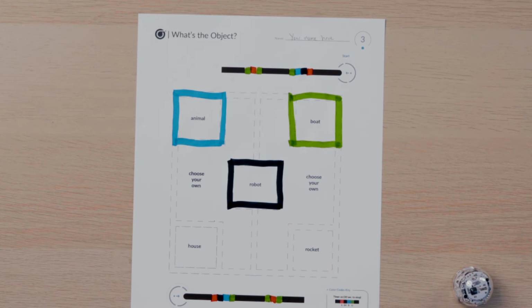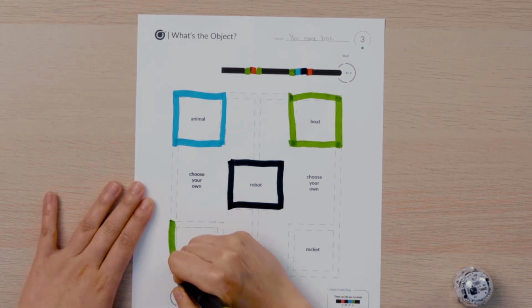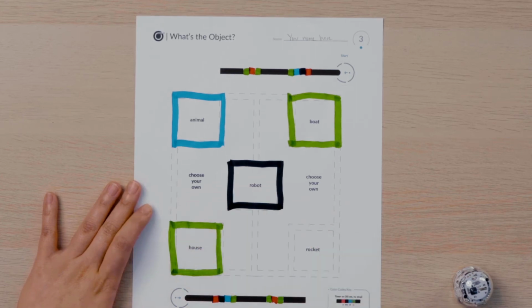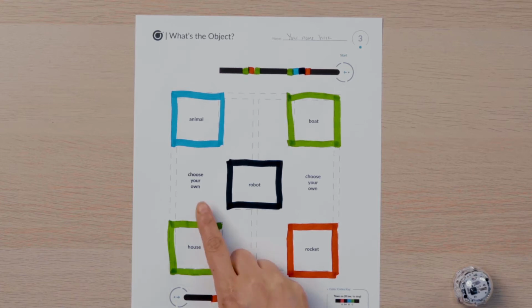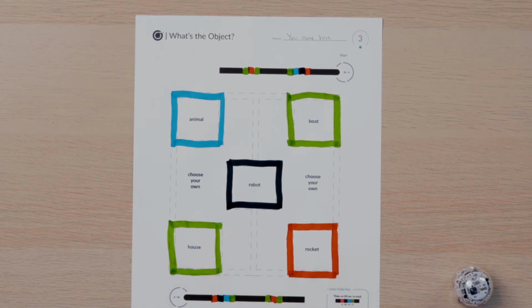Now I will trace the rectangle with the word house in it with green marker and the rectangle with the word rocket red. Finally, I will look at the Choose Your Own option on the left side of my map. I see the lines with the colors blue, black, and green, so I'll use the color red.